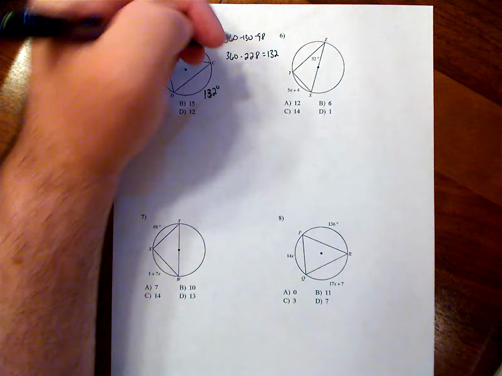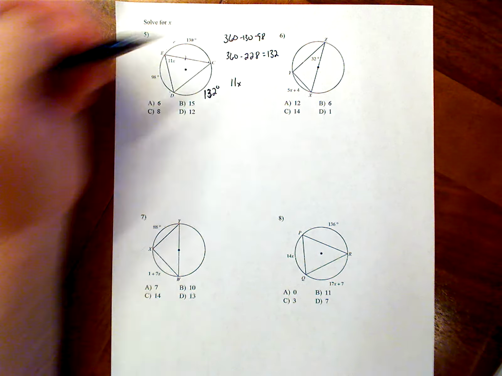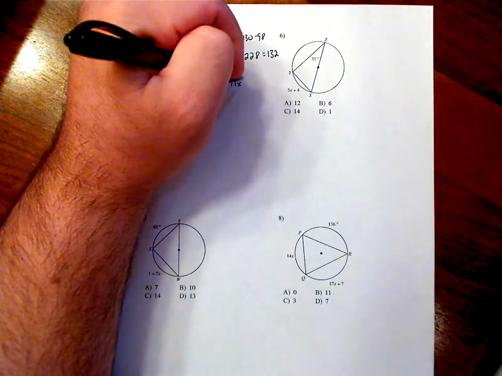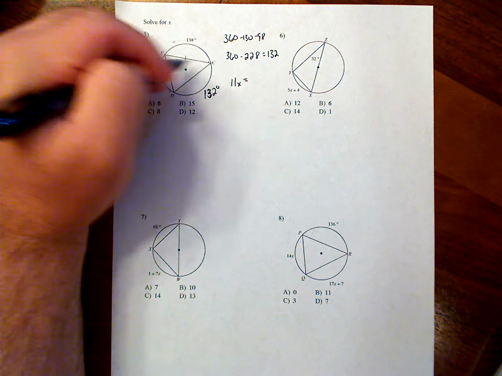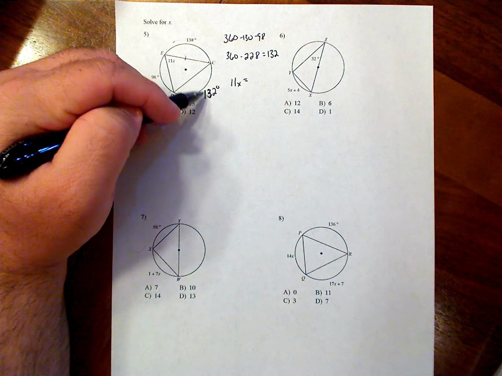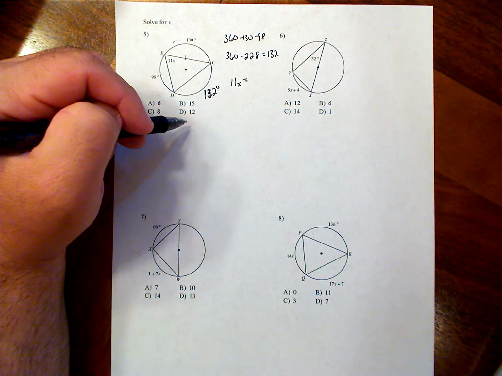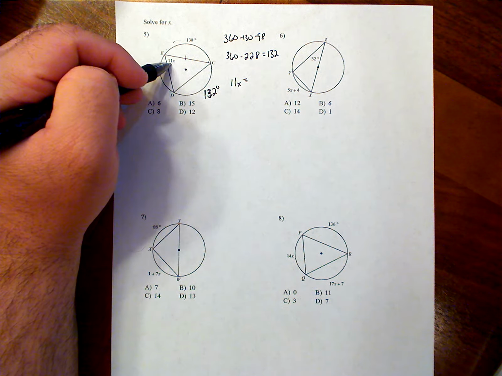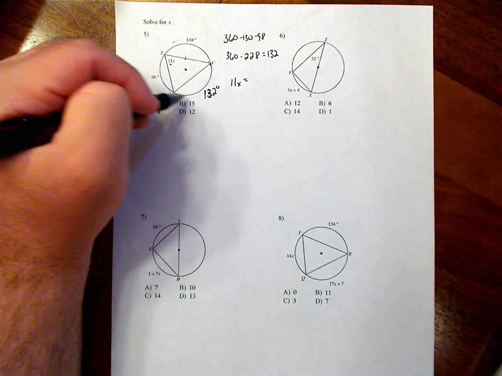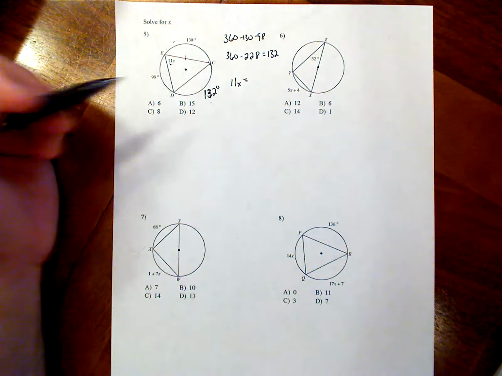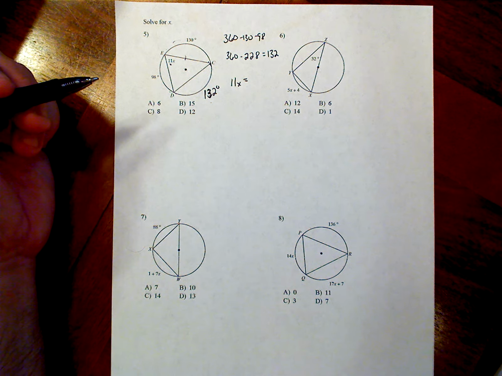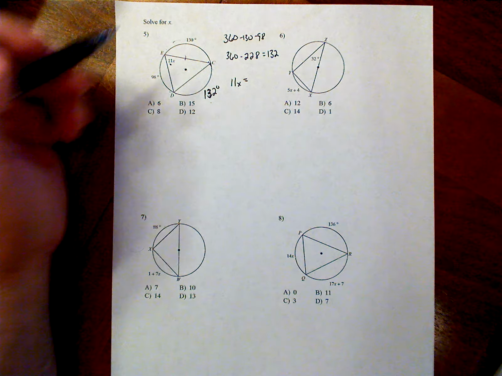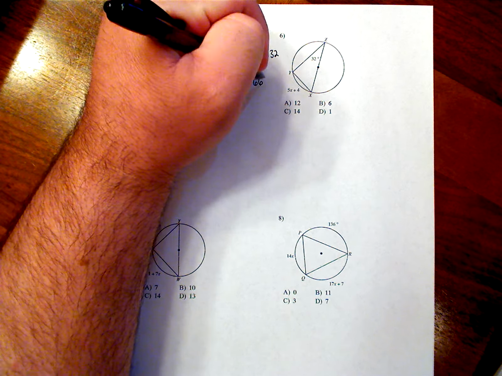Now, I can set this algebra problem up. 11x equals. Now, remember, the inscribed angles do not equal the same as the arc. This is half of the arc. So if I take 132 and divide by 2, I get 66.